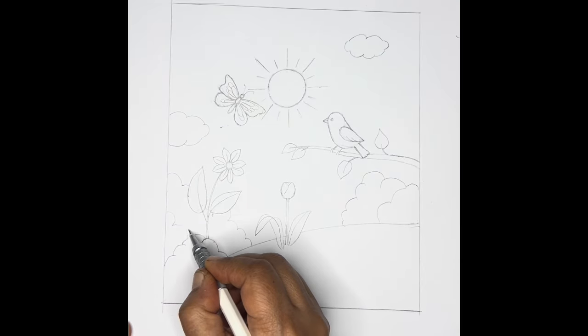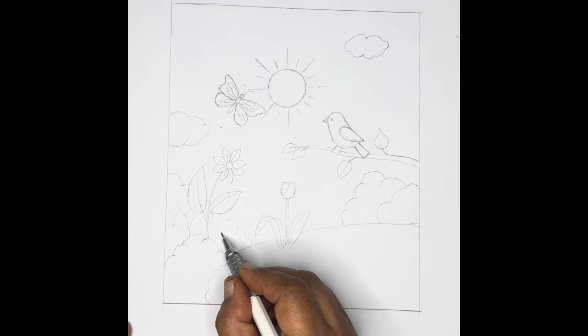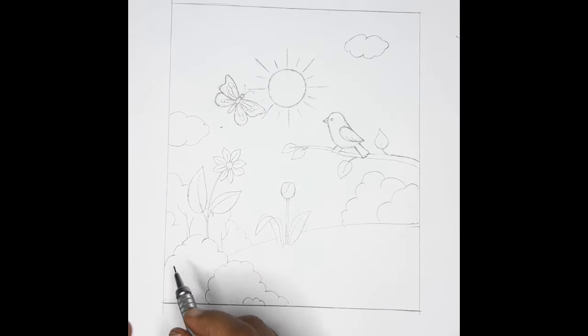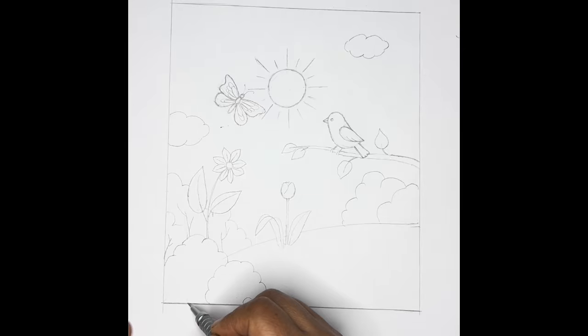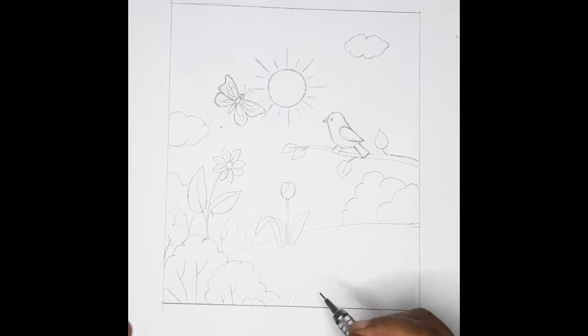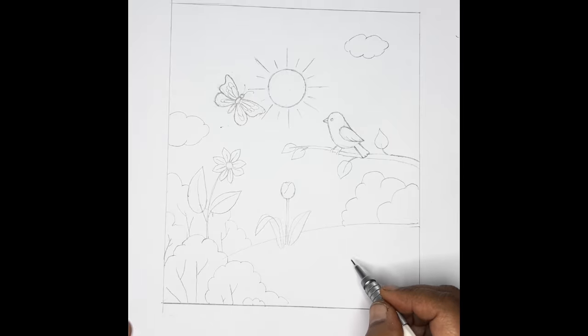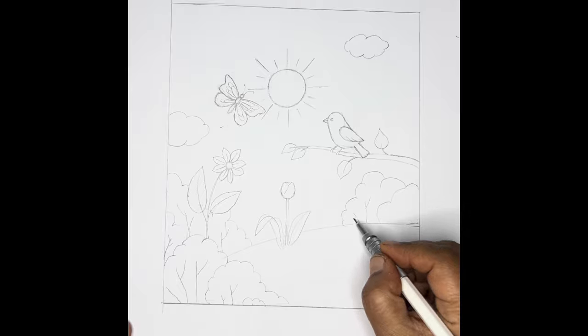Branches for this one, we can do alphabet Y. We can draw some flowers here too, and some branches for these ones.